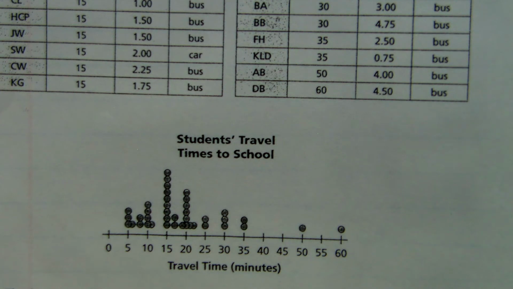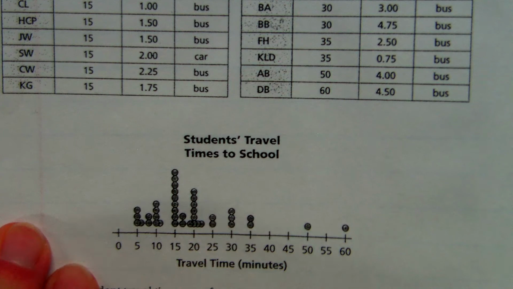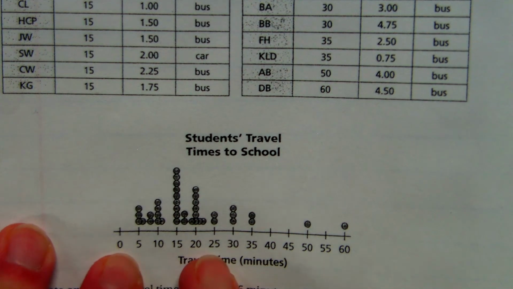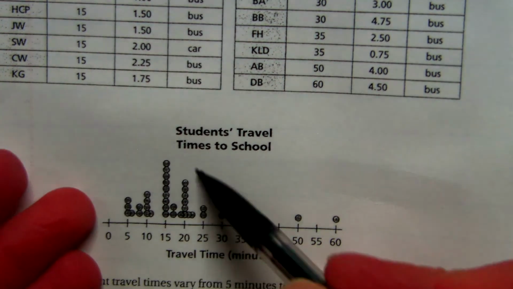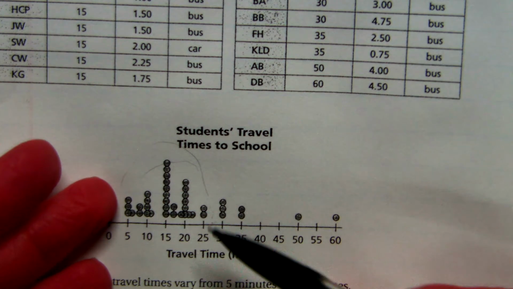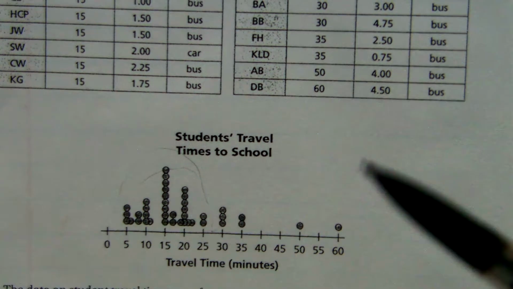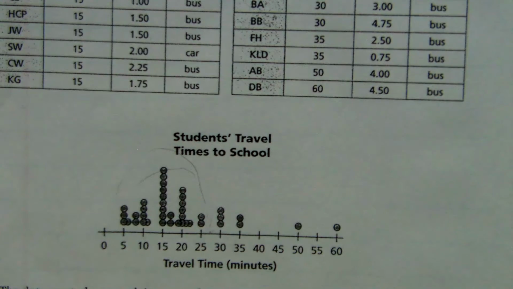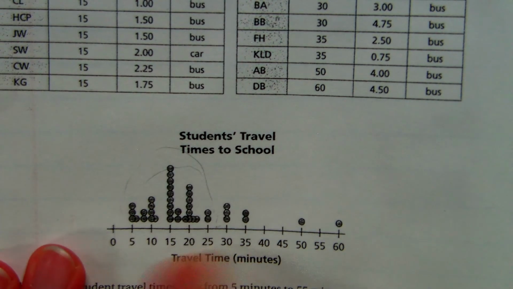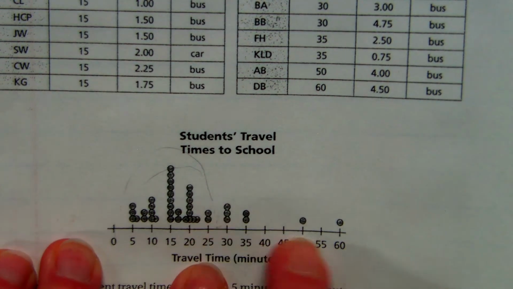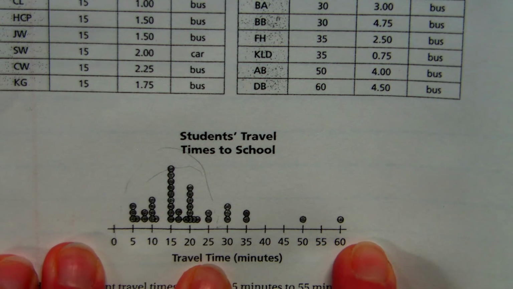Think about it for a second. What do you think? And a majority of them take less time to get to school. Okay, so majority of them are on this end, between like 5 and 25 minutes. Like you could say that this is a cluster right here. Somebody's alarm's going off. All right, so most people, it looks like, take less than half an hour. There's only a handful of people taking more than a half an hour to get to school in the morning.